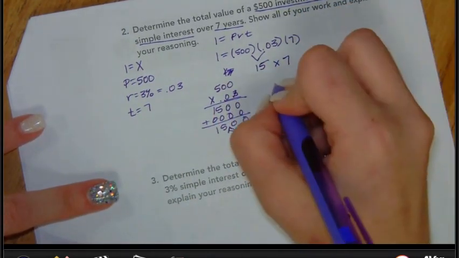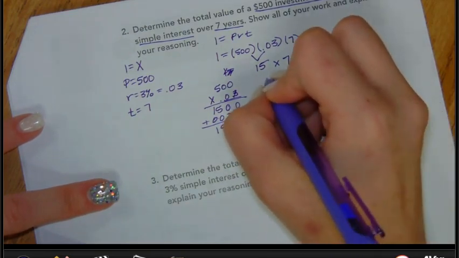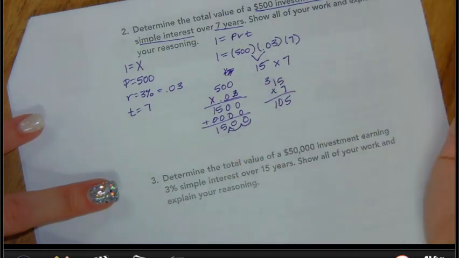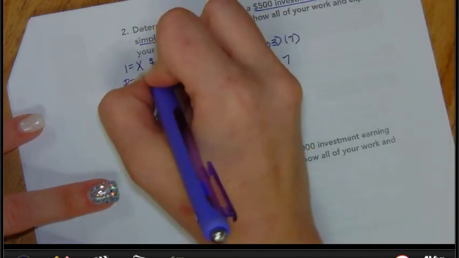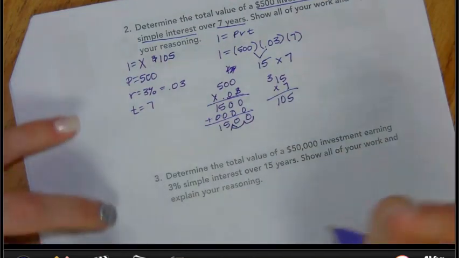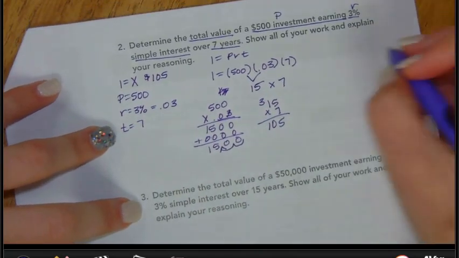And I need to multiply this by the number of years that I'm doing this for. 7 times 5 is 35. 7 times 1 is 7, plus 3 more is 10. So in interest, I have earned $105 in interest.